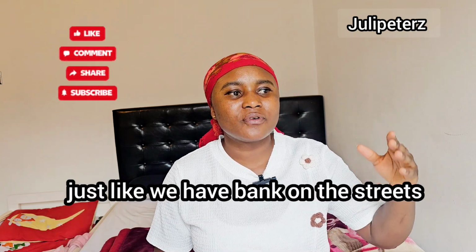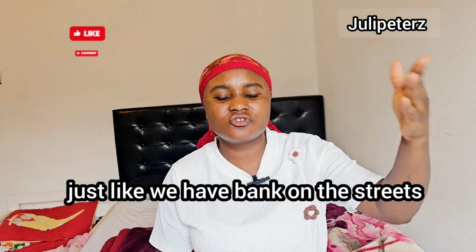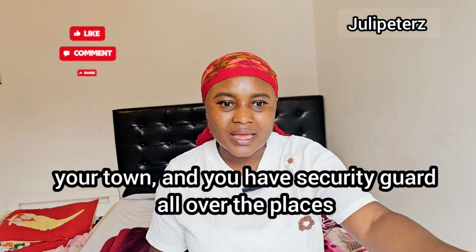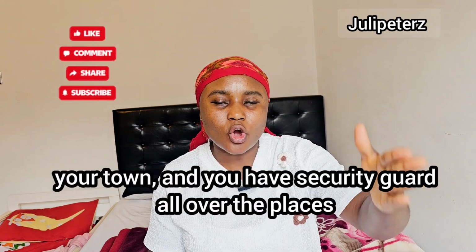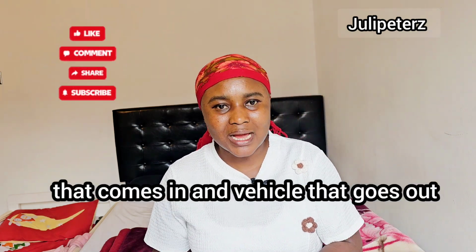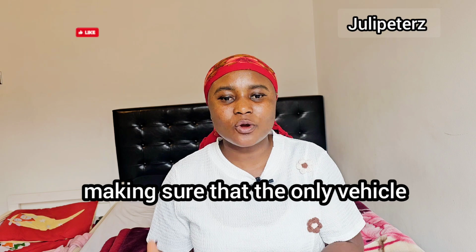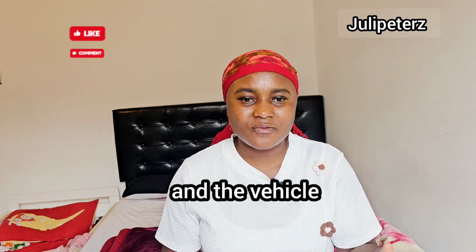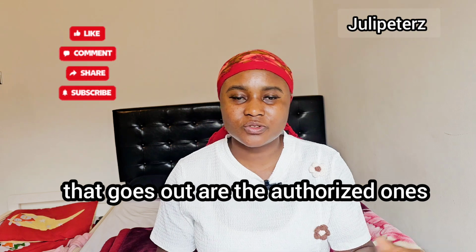Just like we have a bank on the street of your town, and you have security guards all over the place, guarding both vehicles that come in and vehicles that go out, making sure that the only vehicles that come in are the authorized ones, and the vehicles that go out are the authorized ones.